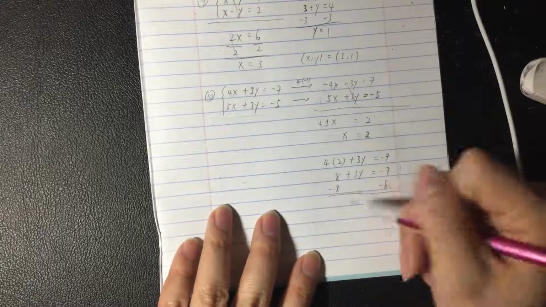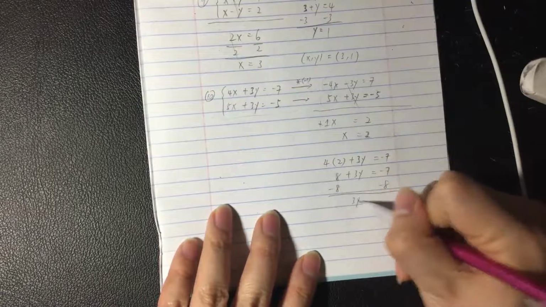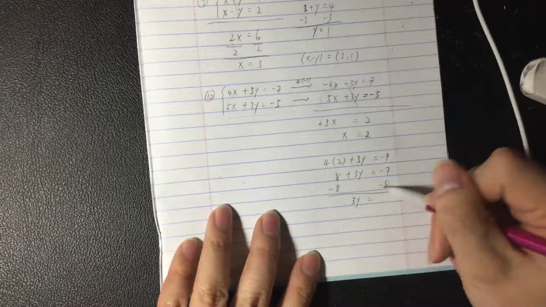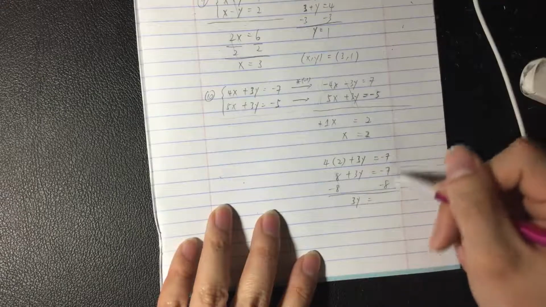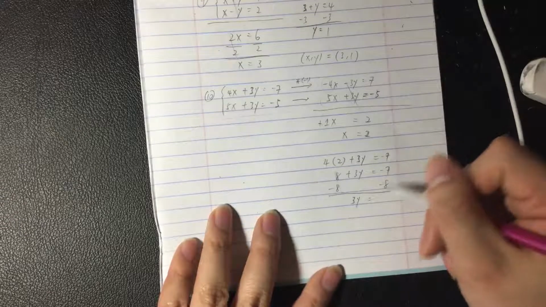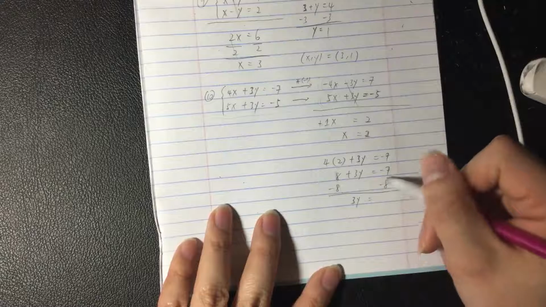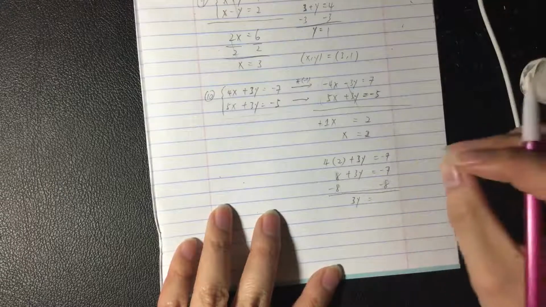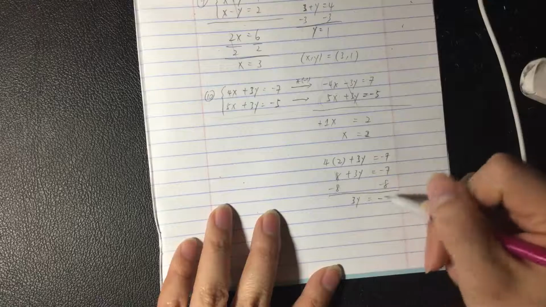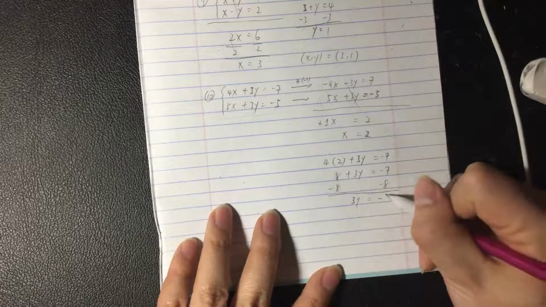Positive 8 and negative 8 get cancelled. I get 3y by itself. Then on the right side, -7 plus -8. When we combine like terms, following the addition rule, when adding two terms with the same sign, we keep the sign and add the magnitudes. 7 plus 8 is 15.